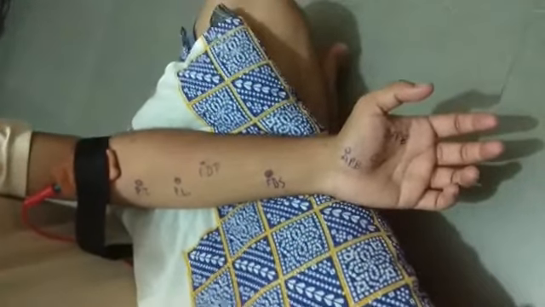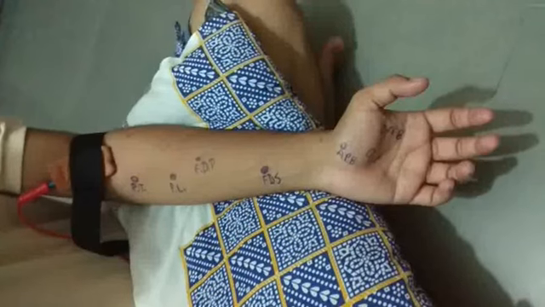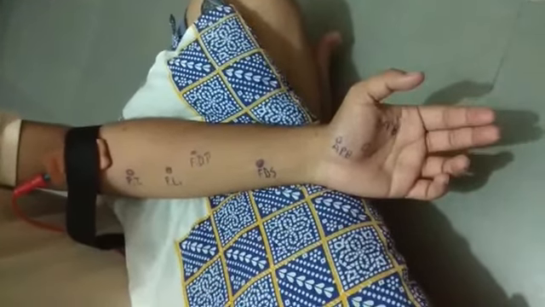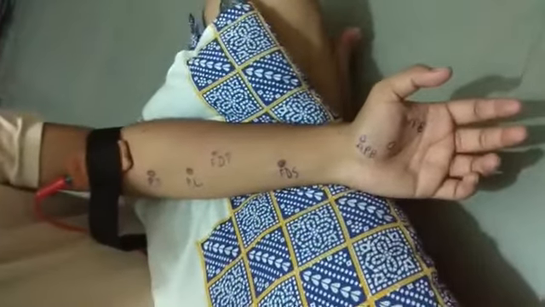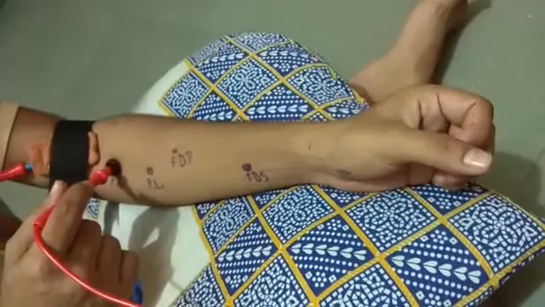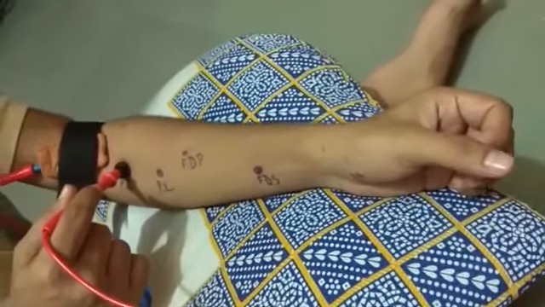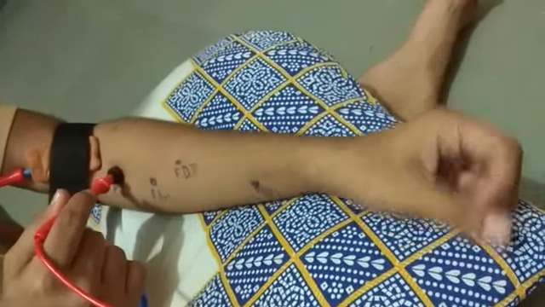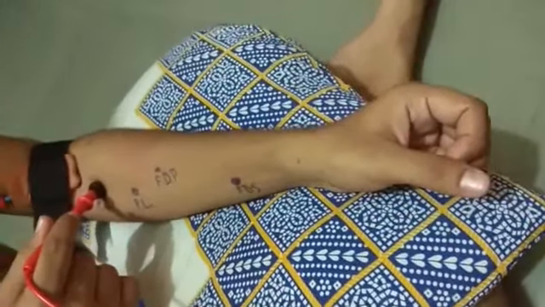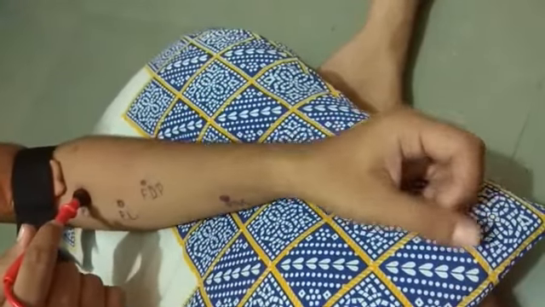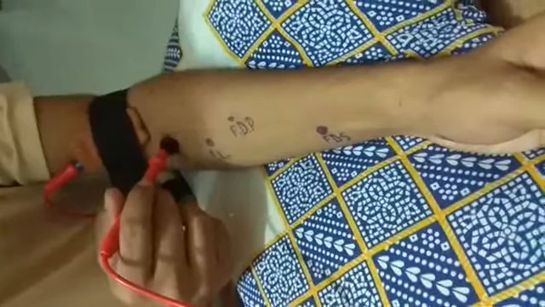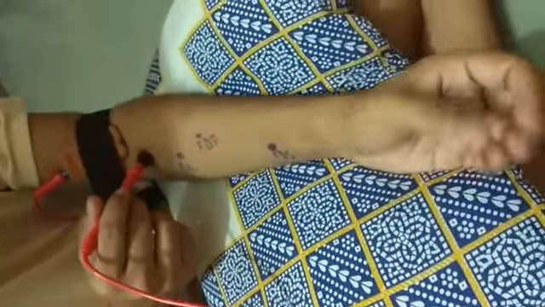The muscles supplied by the median nerve are pronator teres, flexor carpi radialis, palmaris longus, flexor digitorum superficialis, and flexor digitorum profundus. The reference electrode we can put on the cubital fossa. This is the motor point for the pronator teres muscle in surge Faradic current. The action of pronator teres is pronation of the hand.